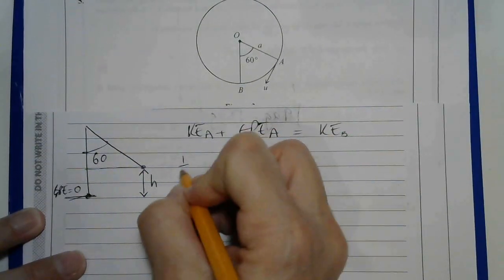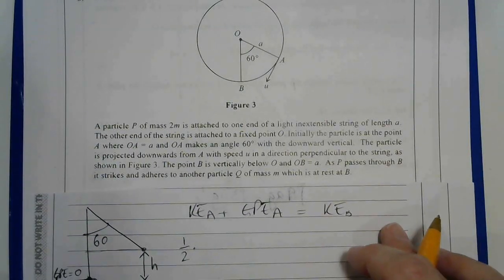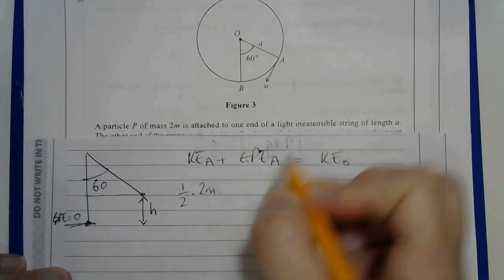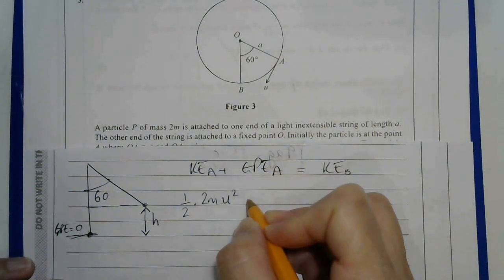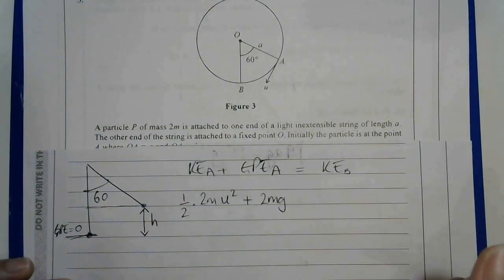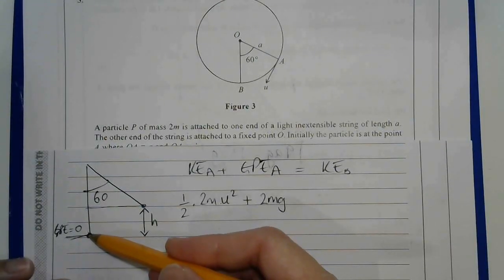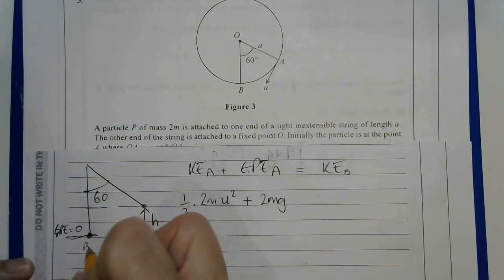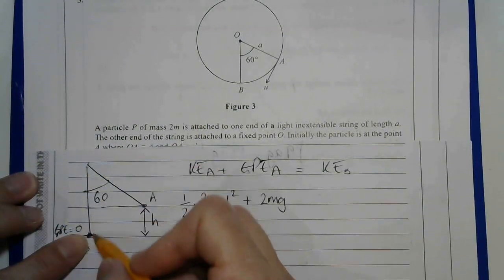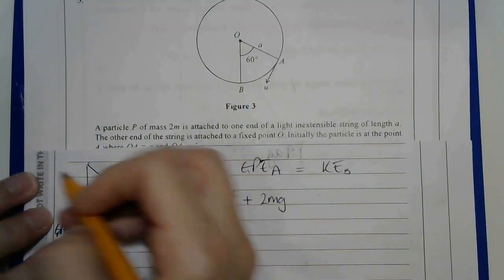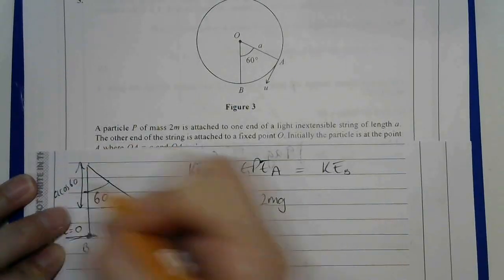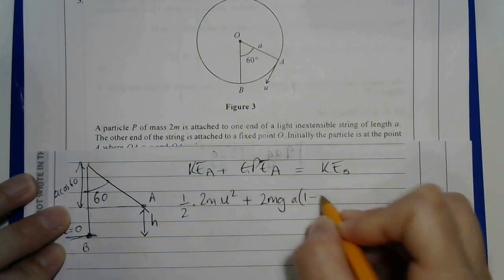So I get half times the mass, which was 2m, times the initial speed squared, plus the mass times g times the height above B. That will be a minus a cos 60, so just this part here is a cos 60, so I have a times 1 minus cos 60.